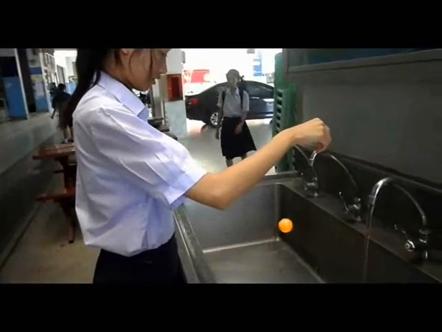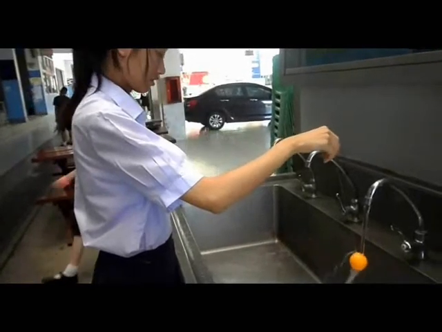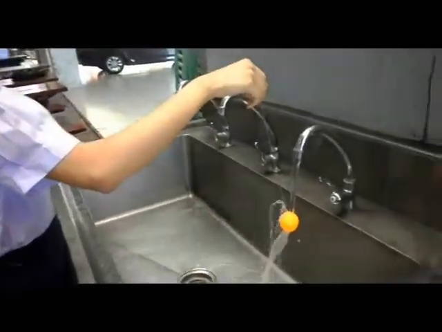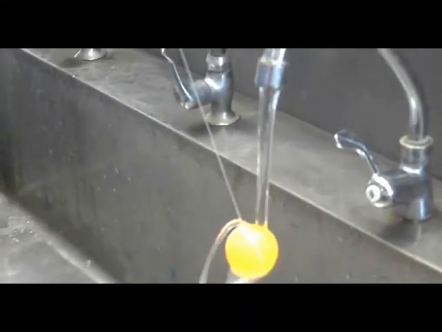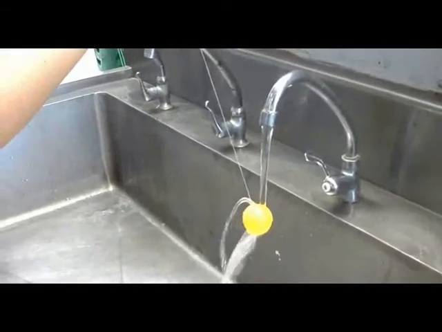When the tap is open, the water has high velocity, so it creates a lower pressure than the surrounding pressure of the air. So this causes the higher pressure to push the ball into the region of lower pressure.